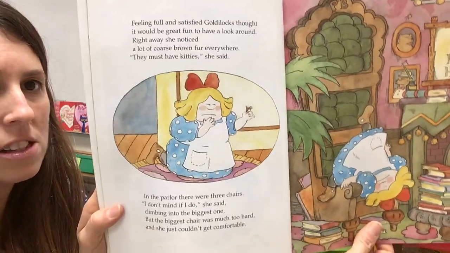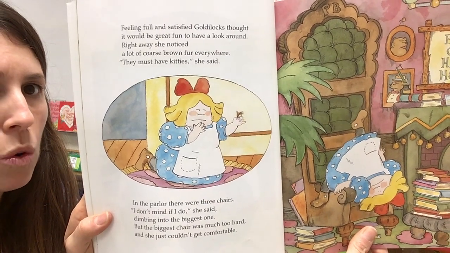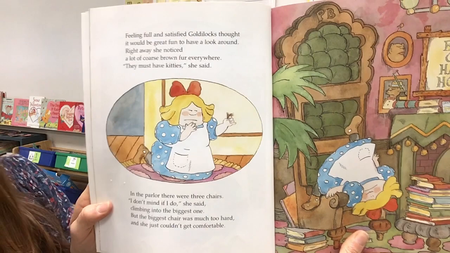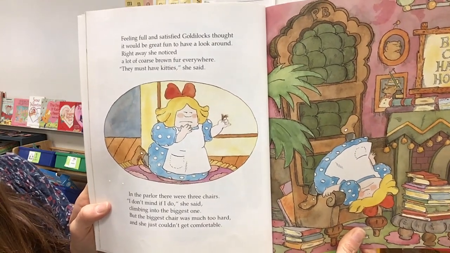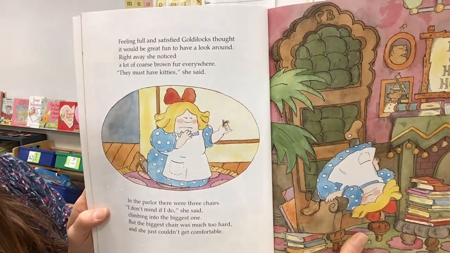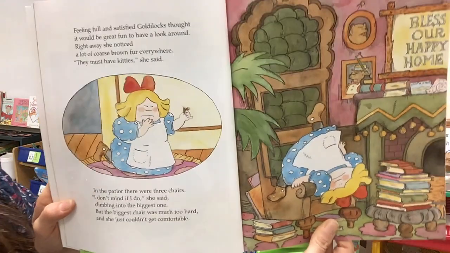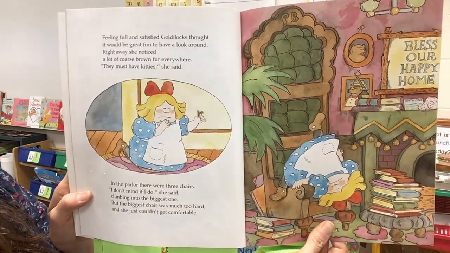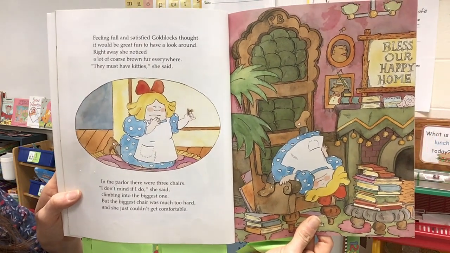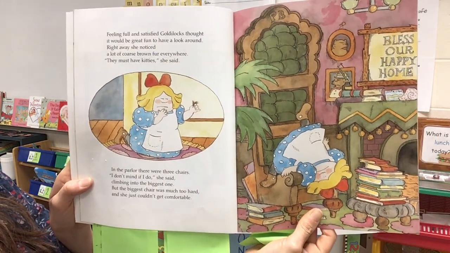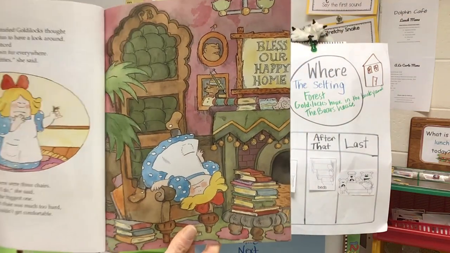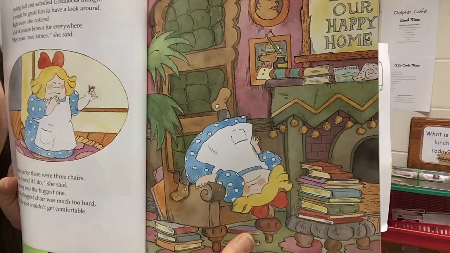Feeling full and satisfied, Goldilocks thought it would be great fun to have a look around. Right away, she noticed a lot of coarse brown fur everywhere. "They must have kitties," she said. In the parlor, there were 3 chairs. "I don't mind if I do," she said, climbing into the biggest one. But the biggest chair was much too hard, and she just couldn't get comfortable.